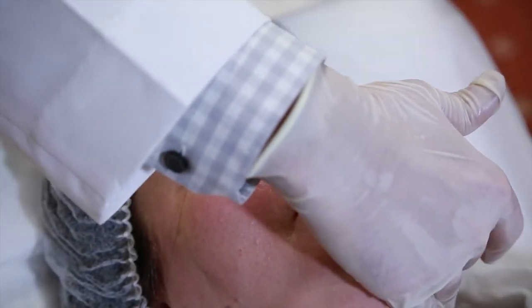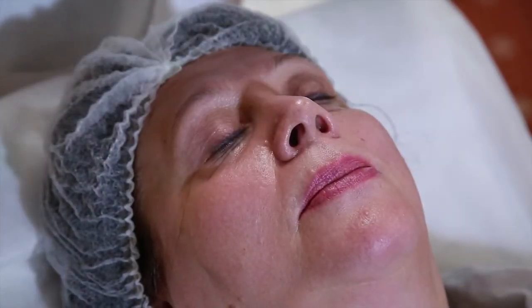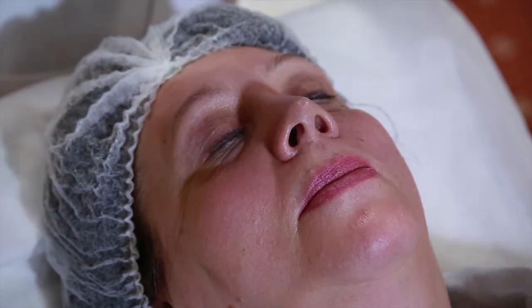I'm now taking a woven gauze that I have saturated with Purity Balance, and I'm going to begin overlapping my strips, working from the jawline up to the hairline on each side of the face.